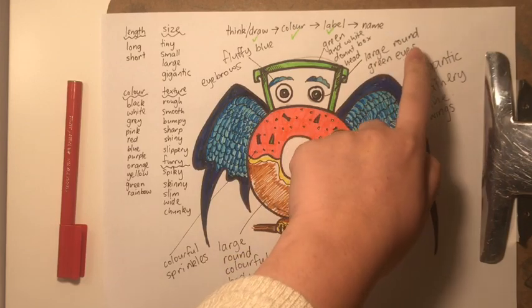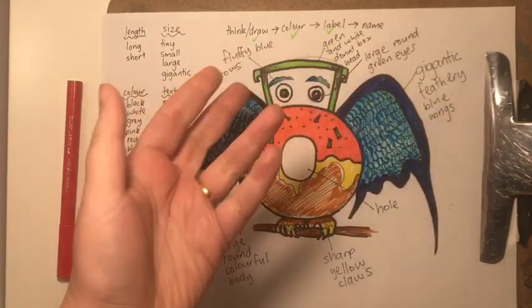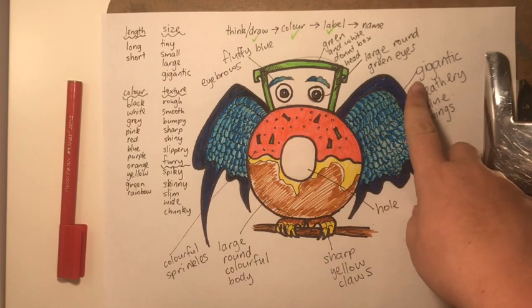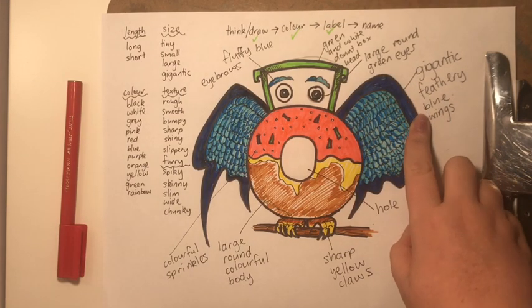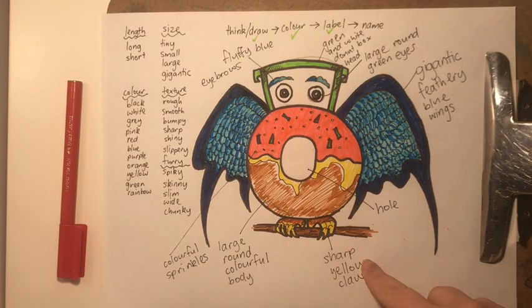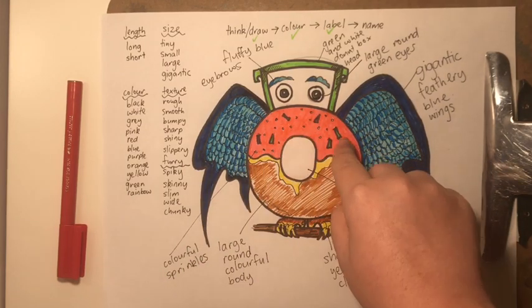Large, round, green eyes. Look at all these beautiful adjectives. Large, round, green. They all help to describe the eyes, because just writing eyes isn't really enough. Lots of different creatures, humans, animals, mythical beasts have eyes, but we want to know a bit more about those eyes. Gigantic, feathery, blue wings. There's a hole. We've got sharp yellow claws. Large, round, colourful body. Colourful sprinkles, so pointing to something on that colourful body.